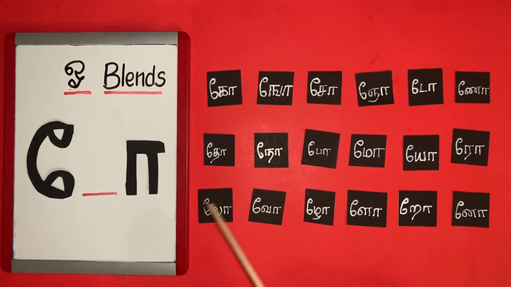You got it? So as you can see, I stressed this letter and this letter while reading. I read it as no, lo, ro. You got it? So concentrate on your tongue while you're telling all these letters. Okay? So see you again in the next episode.